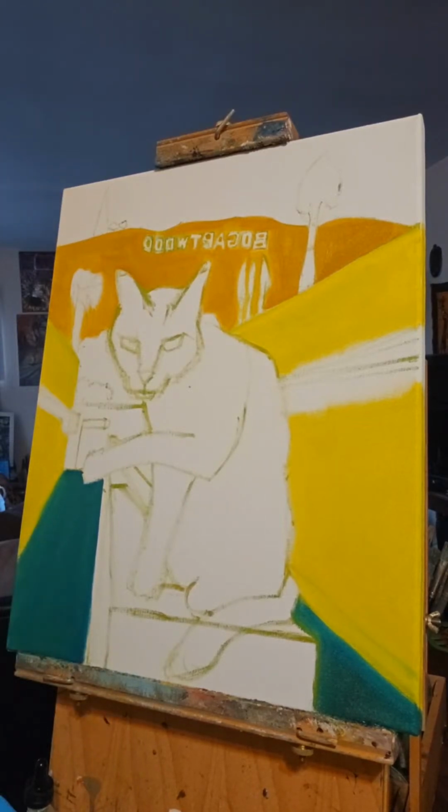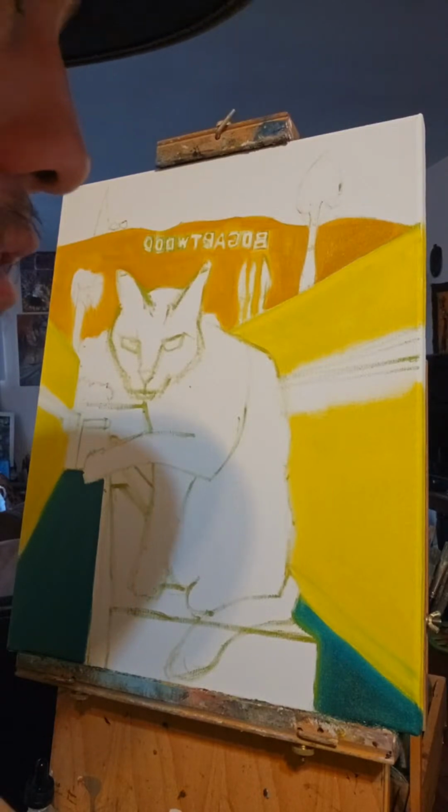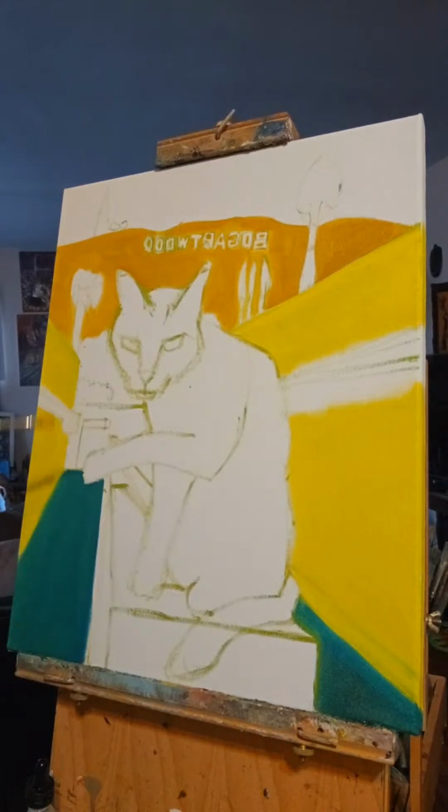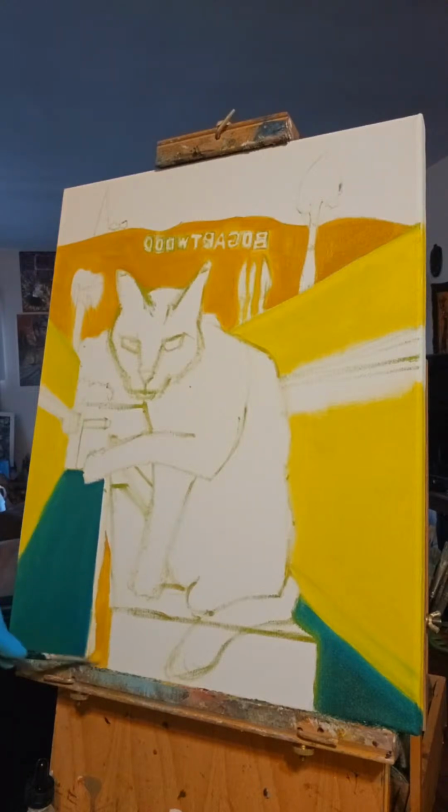And I just want to play with having a flatter color. But let's see what happens here if I go like this. So we're going to go down here. We're going to grab some more yellow. Got a little bit too much paint there, but that's okay.